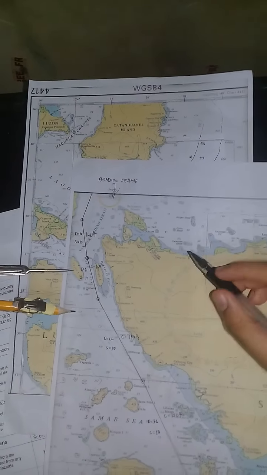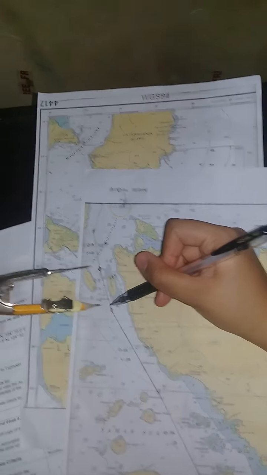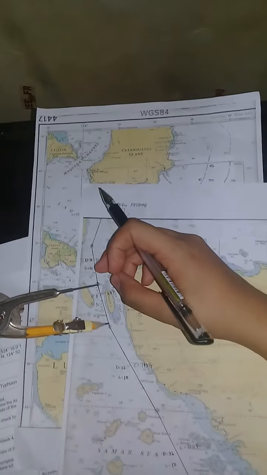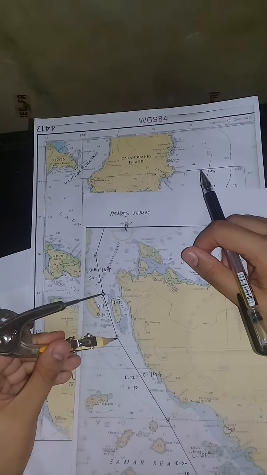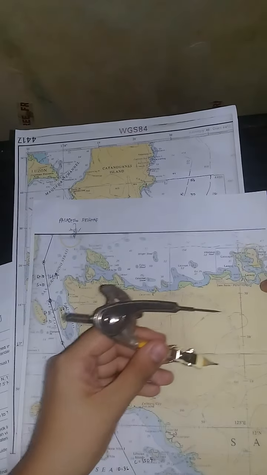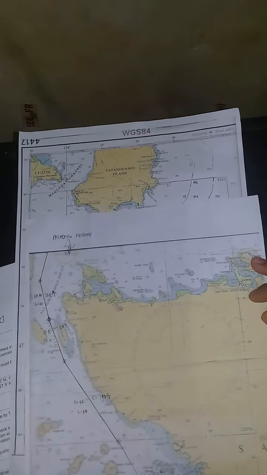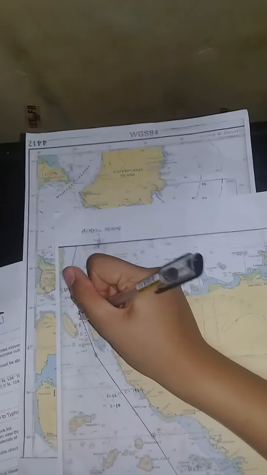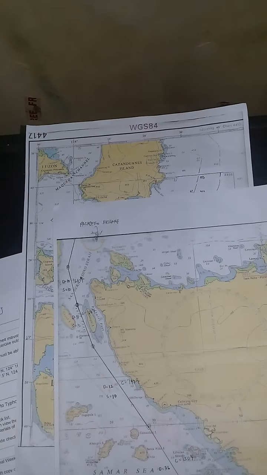For our fourth waypoint down to our fifth, bring this one here. This is 11 nautical miles. Our ship speed also is 10 knots.